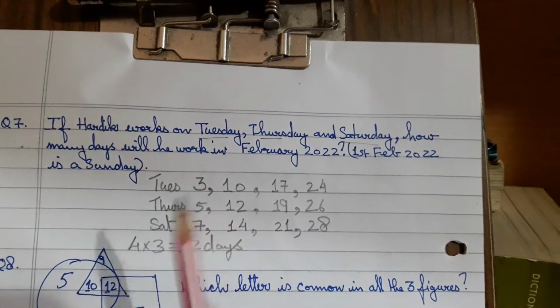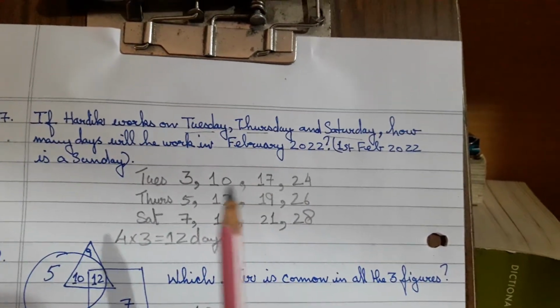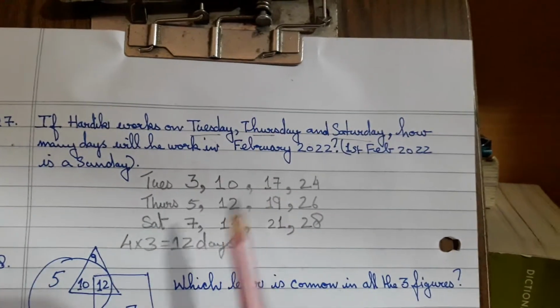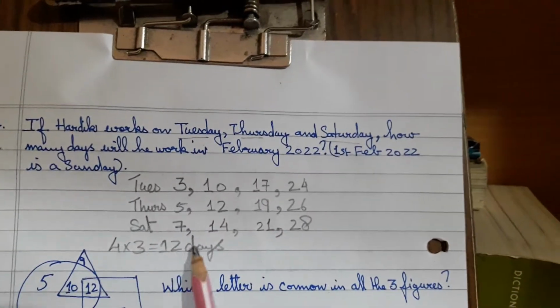Some little complex calculation involved over here. Not calculation, I would say. It's a tedious thing to do, and you'll get the answer.